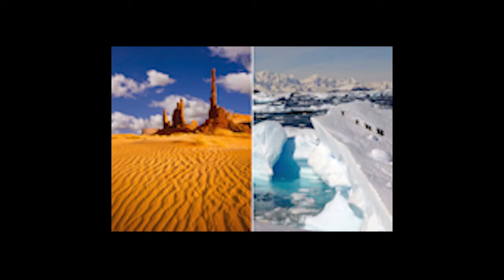It's usually near the equator, so it doesn't get much rain. And so animals here, such as camels, cacti, certain types of foxes, are used to the heat and they're able to store water, so they don't need water for a long time.